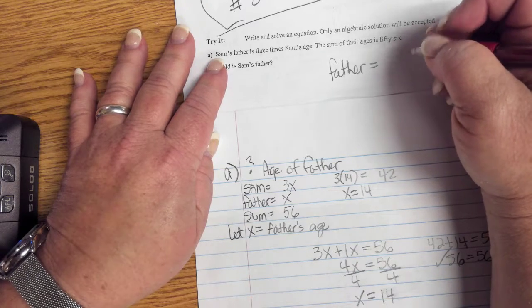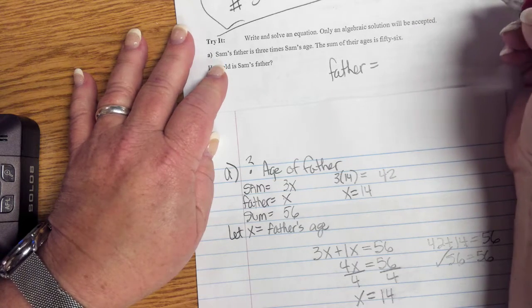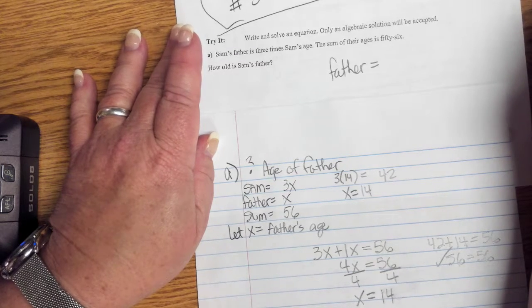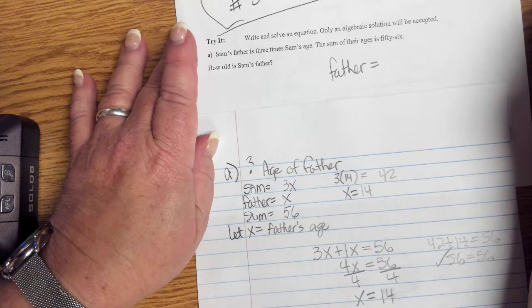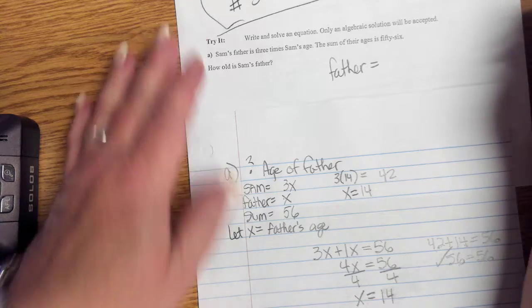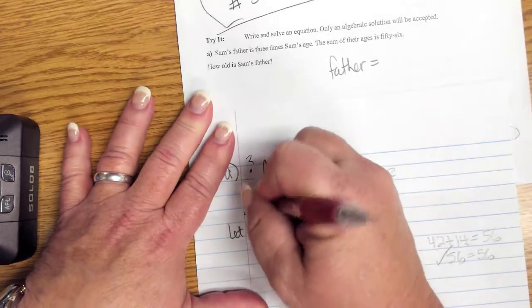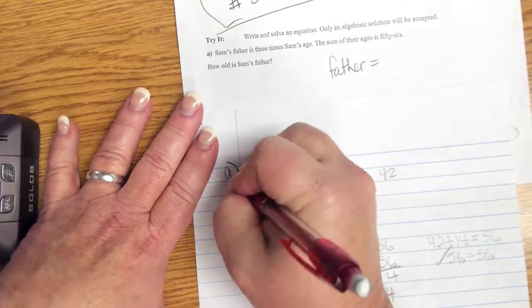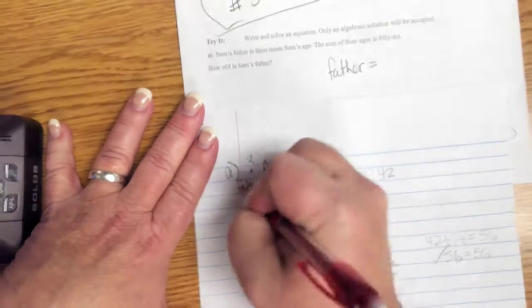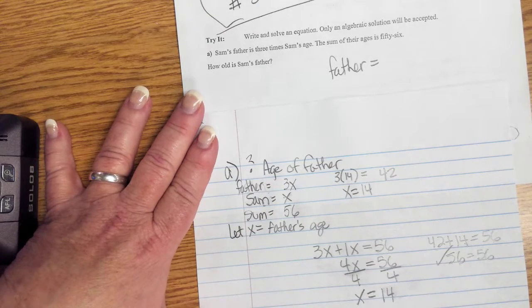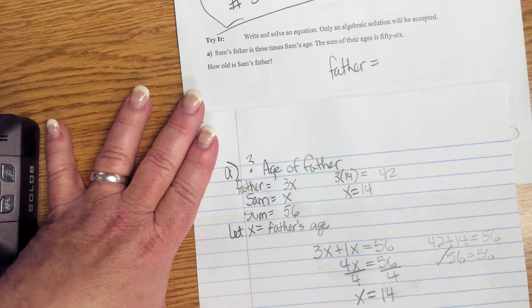Oh, they want Sam's age. I'm sorry. Sam's father, how old is Sam's? No, how old is Sam's father? Sam's father is 3 times Sam's age. Yes. So I set it up wrong. Oh, thank you so much. So the whole thing was set up backwards. This is the father, and this is Sam. Right? I am so sorry. Sam's father is 3 times Sam's age.